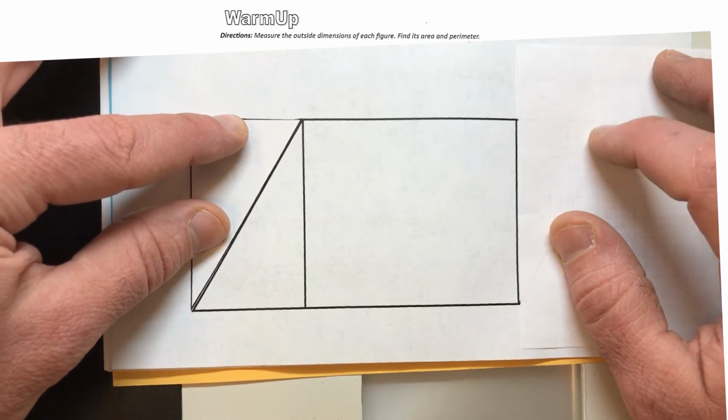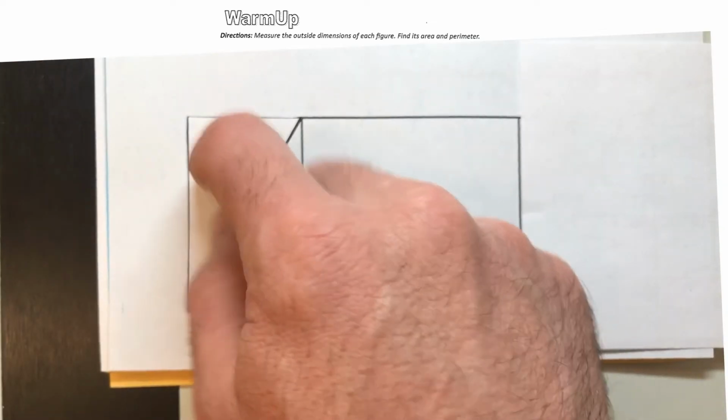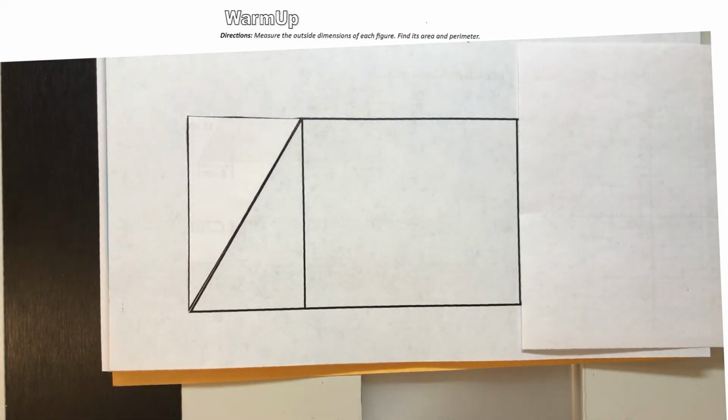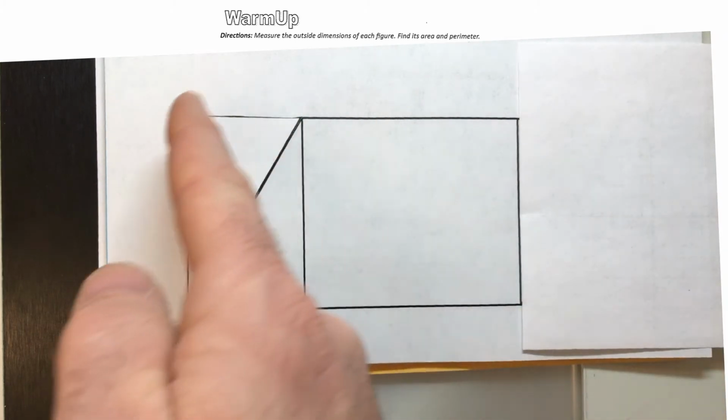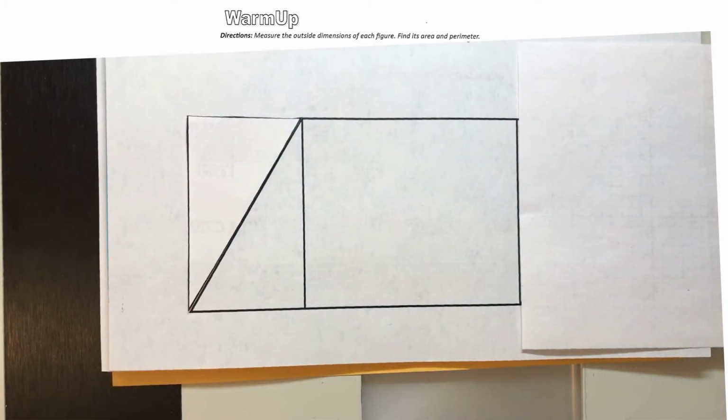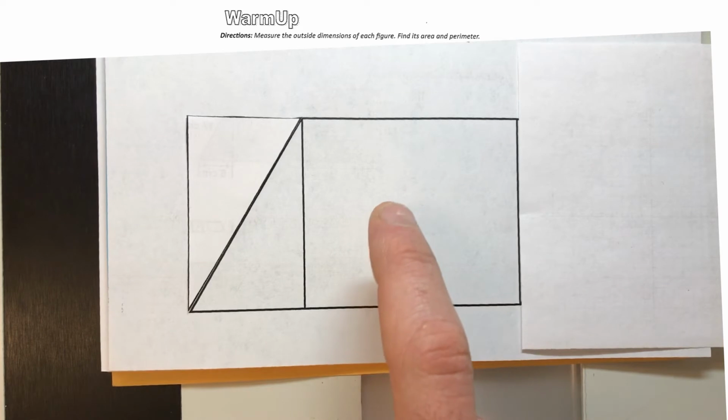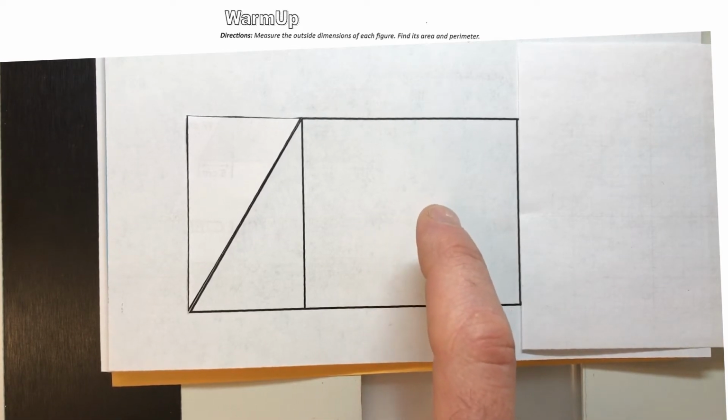Wait a minute. That's a rectangle. Wait a minute. Okay, good. So it makes it into a rectangle. And that's the way it's always going to work with a parallelogram. If you cut that one side off and slide it over here, it's always going to fit exactly into that blank spot right there. So how would we find the area of this rectangle?